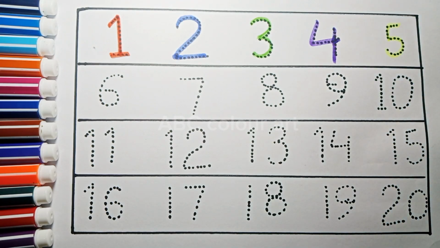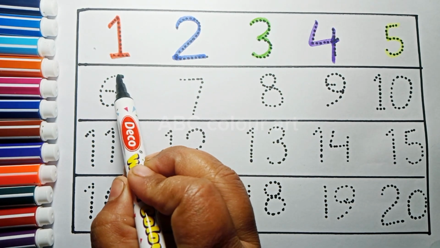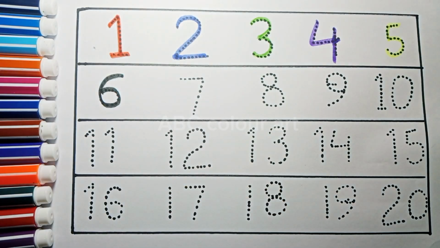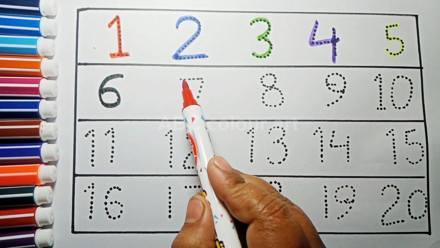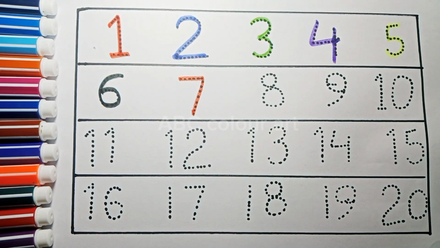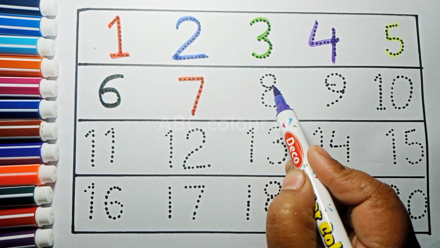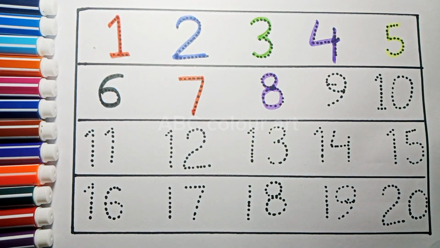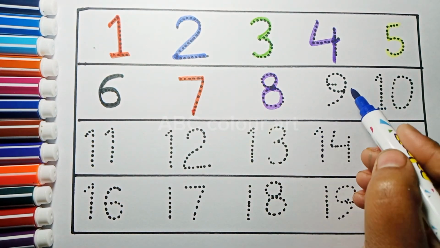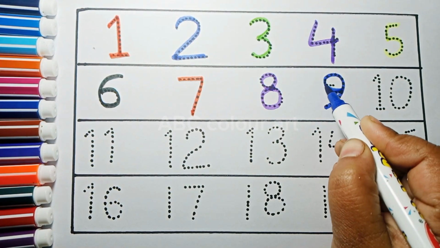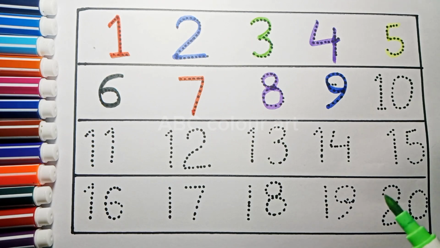Number 5, black color. Number 6, red color. Number 7, purple color. Number 8, blue color. Number 9, green color.